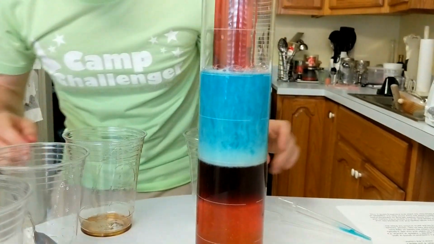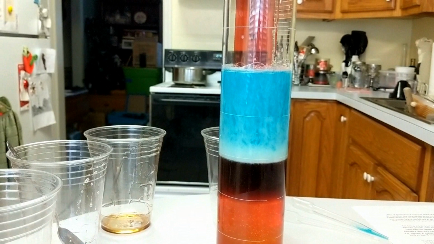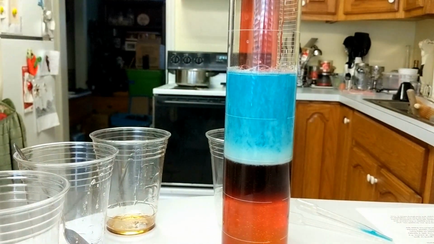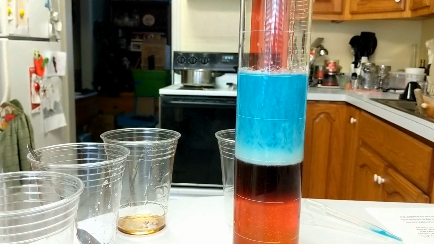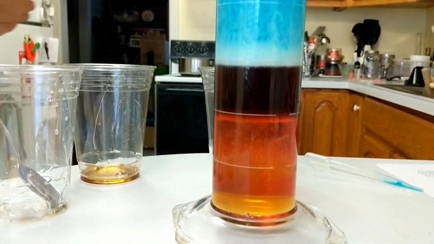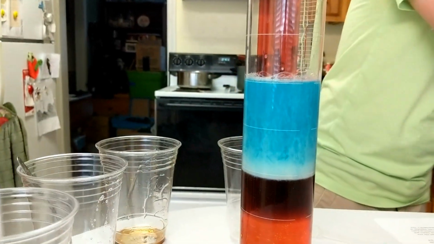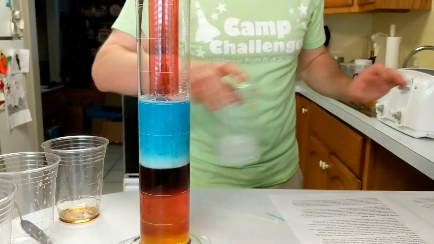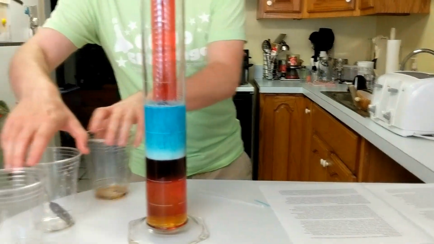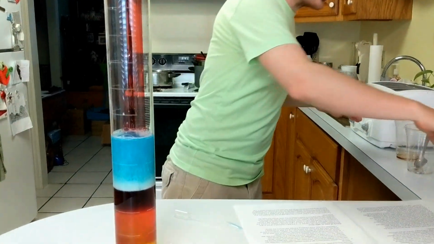that should be fine. So you can see it kind of mixed a little bit with the dish soap and the milk, but in general, the dish soap did remain above the milk, and therefore, we can see that the density of the dish soap is less than the milk, as previously discussed. I'm going to set these aside out of my way. Then we'll move on to the last 4 liquids that we got here.